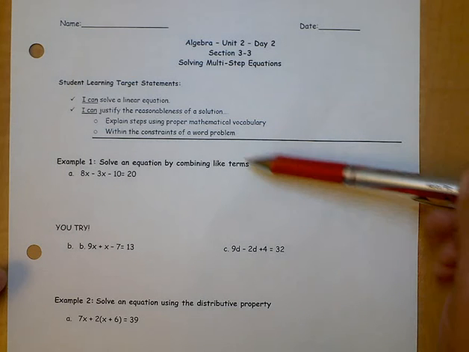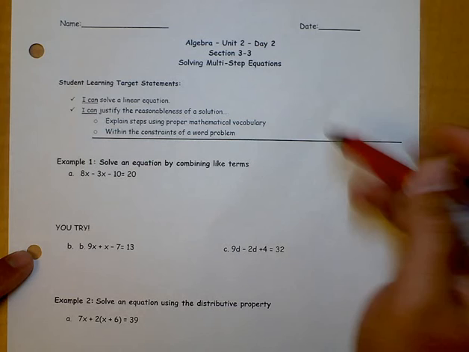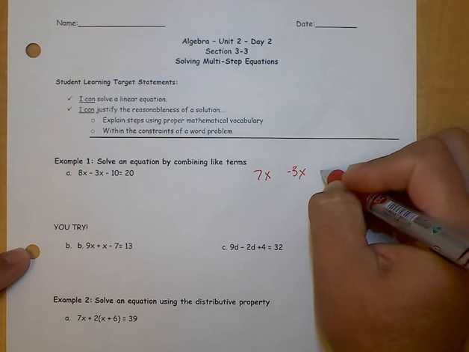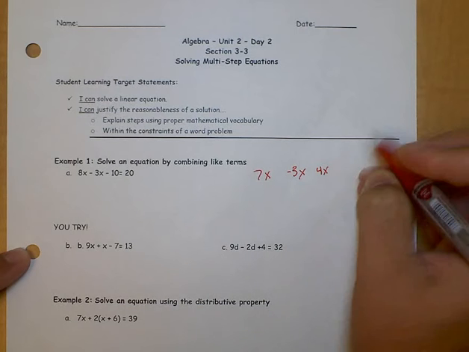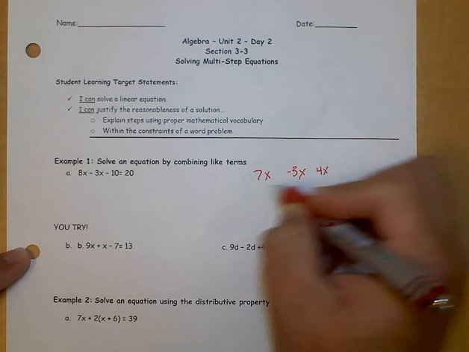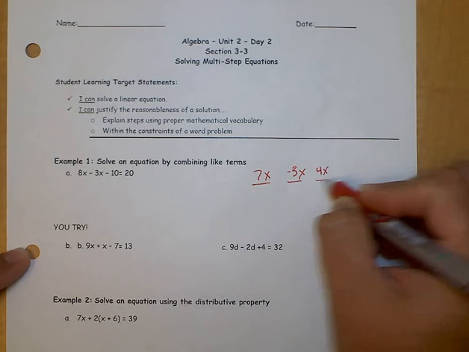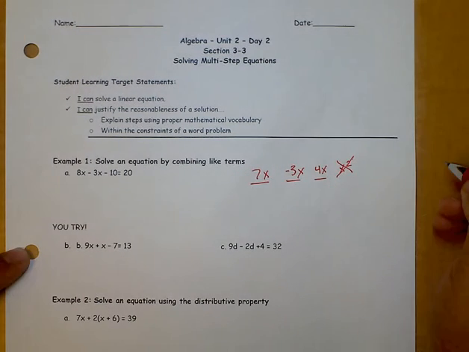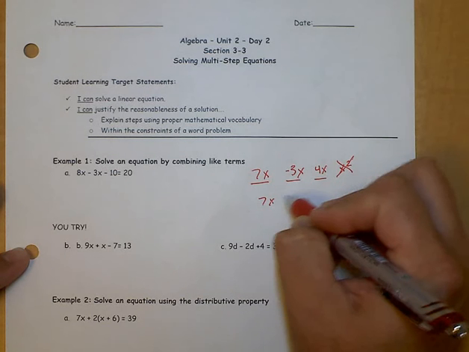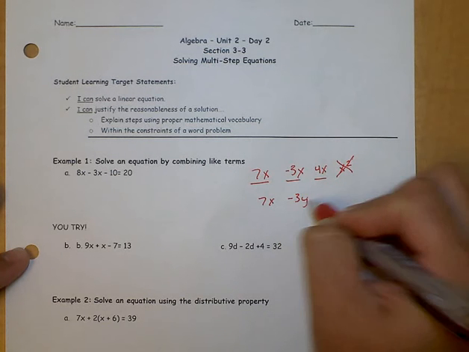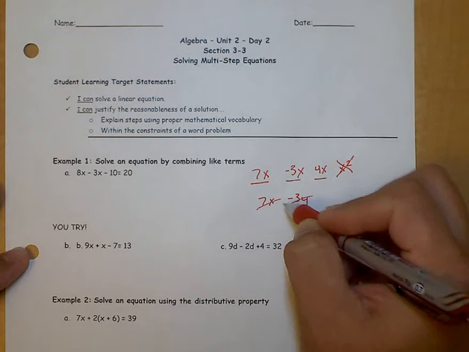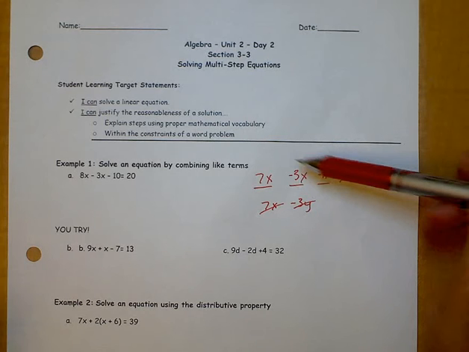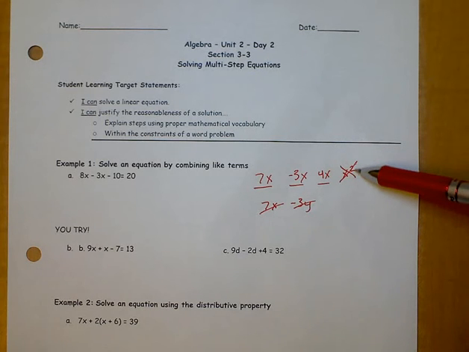Alright, so like terms are things like 7x, negative 3x, 4x. They all have x's, so I'm able to combine them. So these would all be like terms. Something that wouldn't be a like term would be something like an x squared. That would be no good. Also something like 7x and a negative 3y. Those are not like terms because one is x's, one is y's. So in order for it to be like terms, it has to have the exact same variable and the same power, meaning it can't be squared and third or cubed.